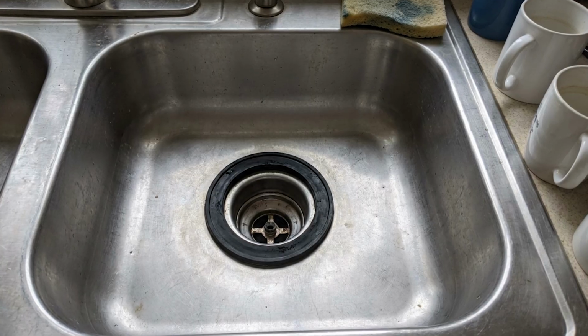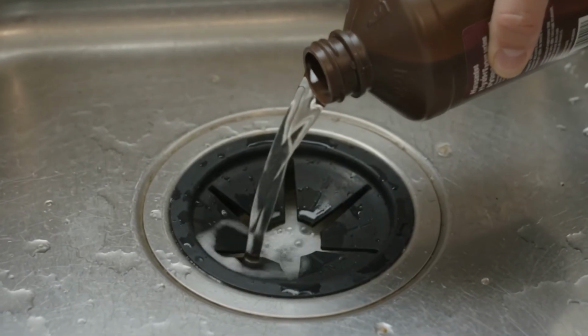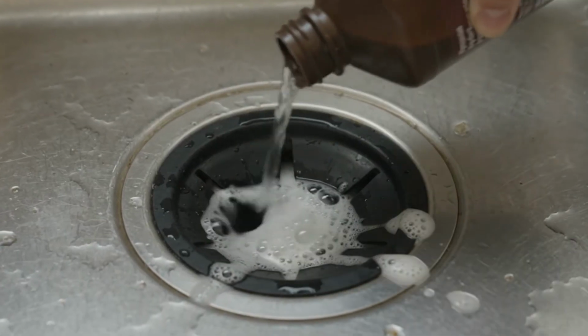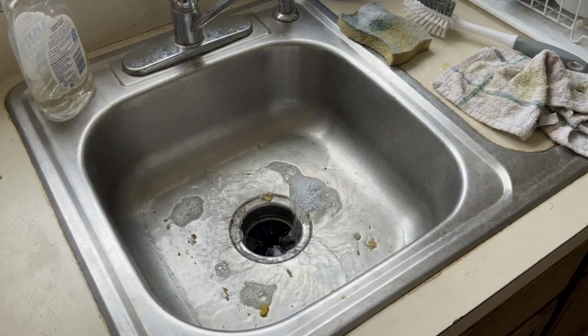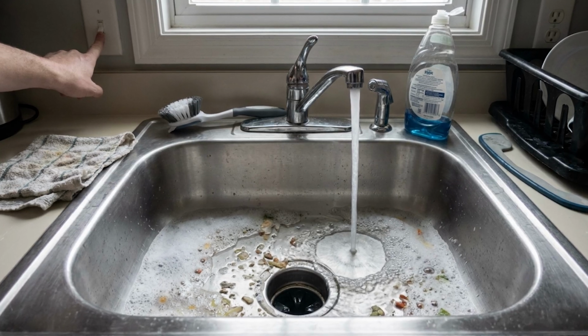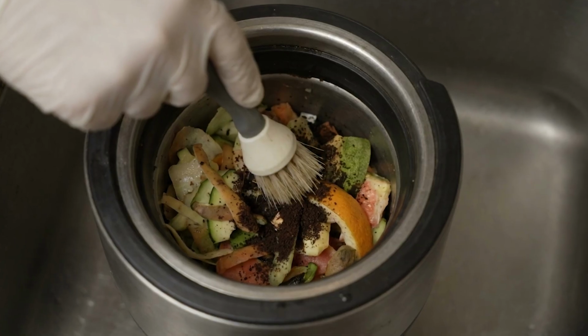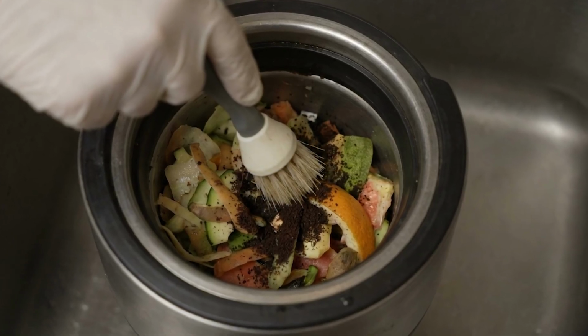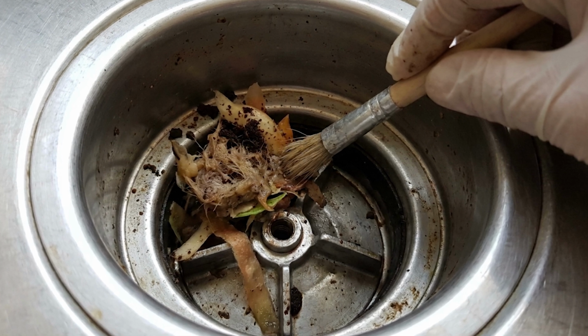Number 15. Garbage disposal odor and buildup. Poured directly down a garbage disposal and allowed to sit briefly before running, hydrogen peroxide addresses both the bacterial buildup responsible for persistent disposal odor and provides a mild oxidizing action against the organic residue that accumulates in a space that's difficult to physically scrub.